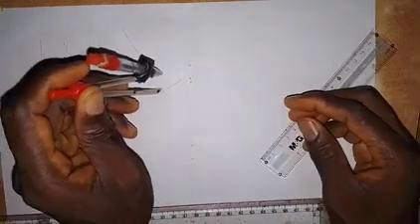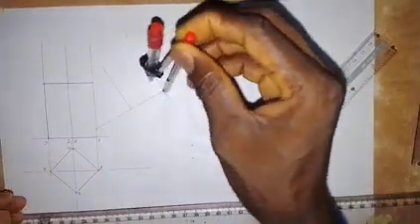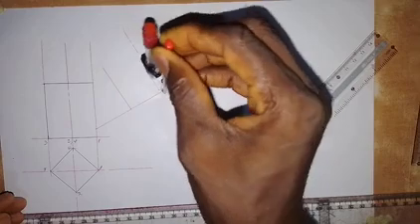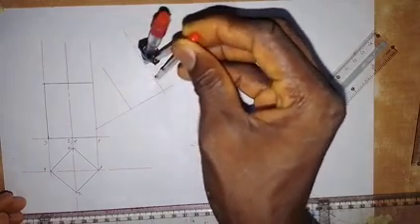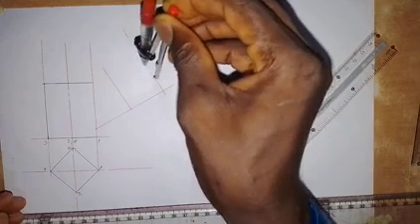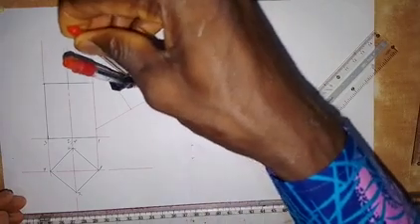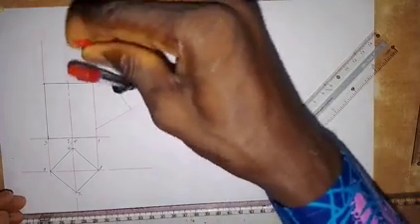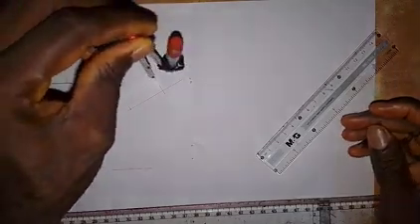With this 14 millimeters, I will put the compass point at this point and make an arc here. So this is going to be the center. Then I will also make an arc at this point here. Then here also I will make an arc, and on this side also I will make an arc. So just look at the way I'm doing it.